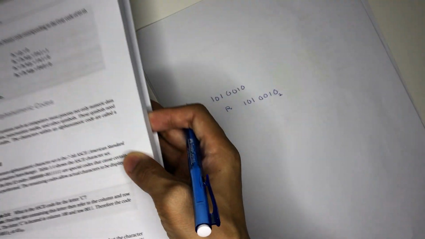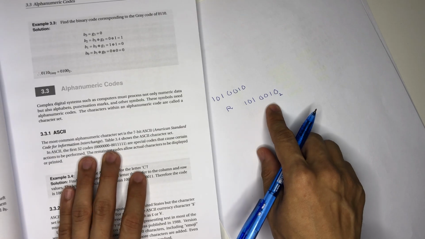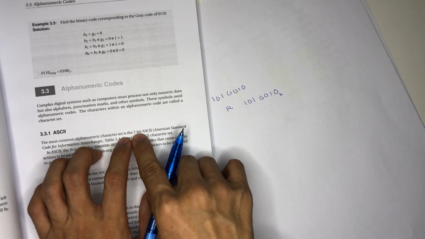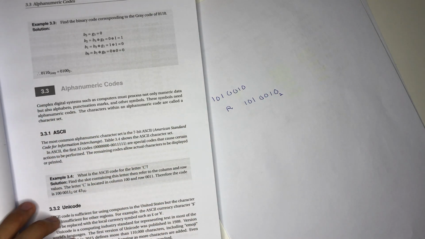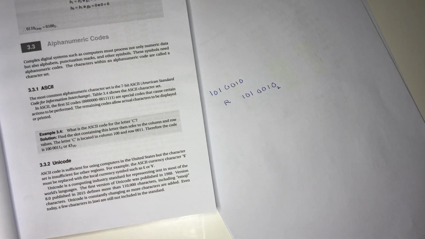So remember, you observe, you notice that it is 7-bit, right? Because you read here, it is 7-bit. Okay, so your answer in 7-bit for ASCII. Okay, now we go for the next example.